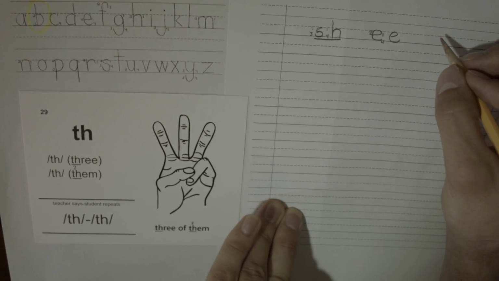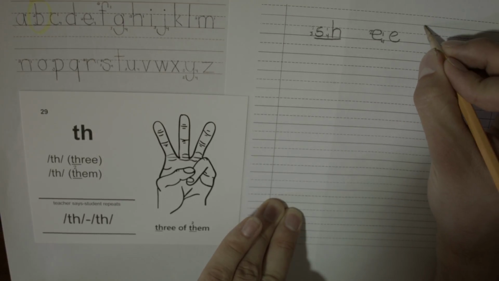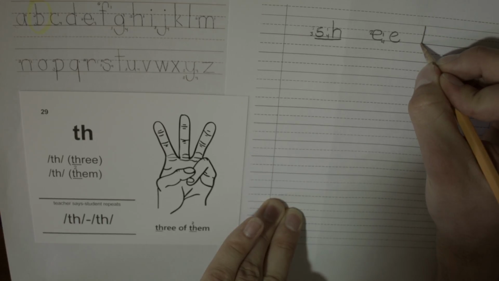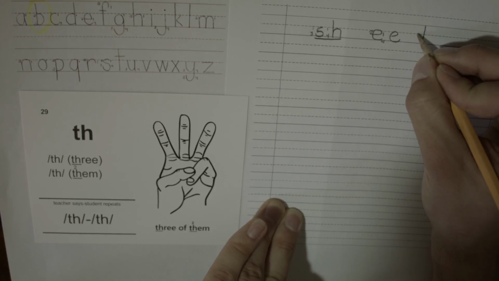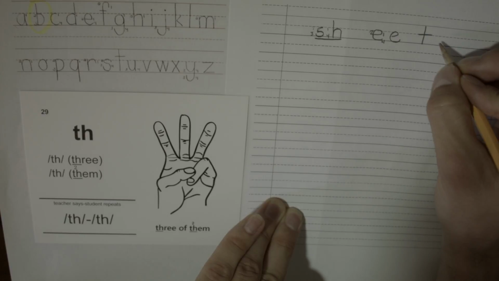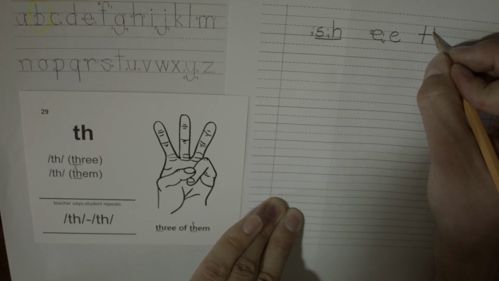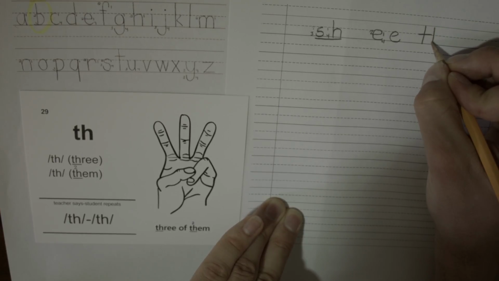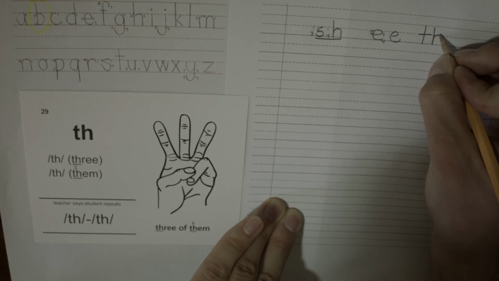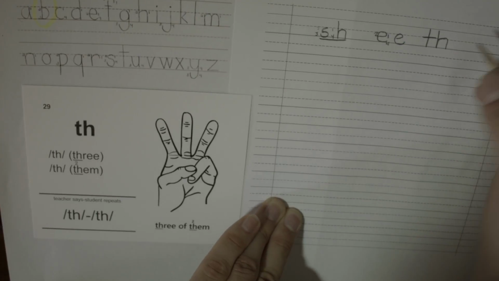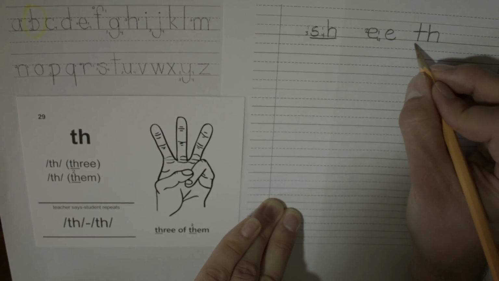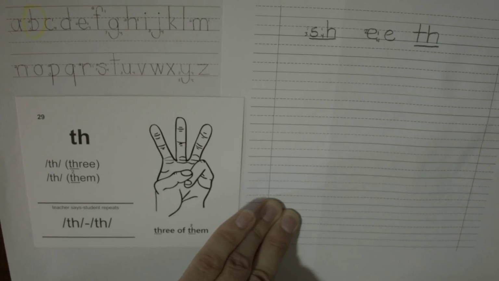3 of them. So we're going to start at the top line here. We're going to trace down to the bottom line, and we're going to lift and cross on the midline. And then we're going to start back up at the top line for the phonogram. We're going to start at the top line, trace on down to the bottom line. We're going to retrace back and circle around over the midline and back down to the base line. We are then going to underline this phonogram because it's a multi-letter phonogram.